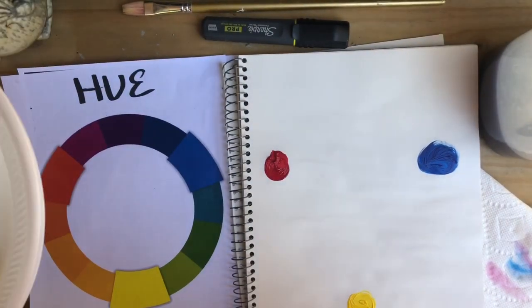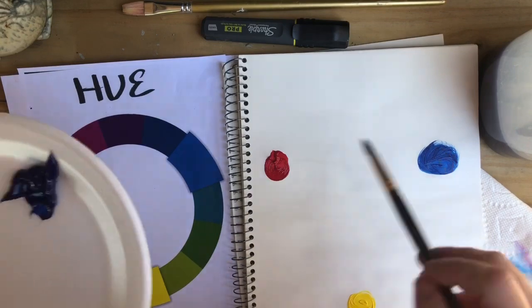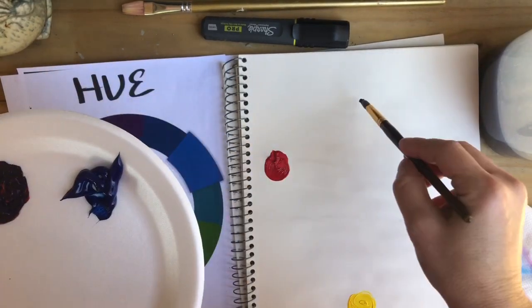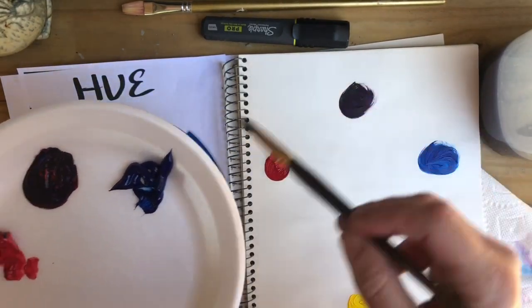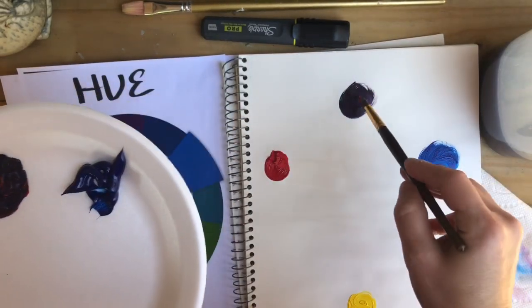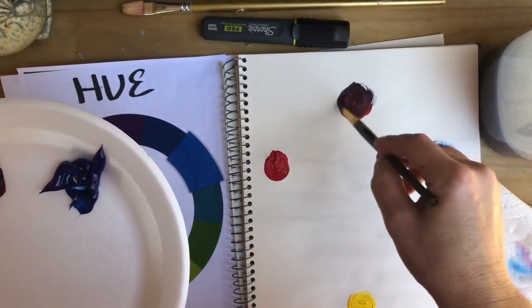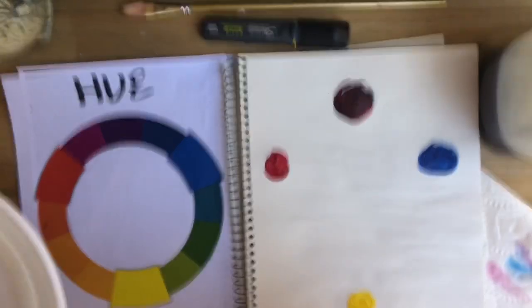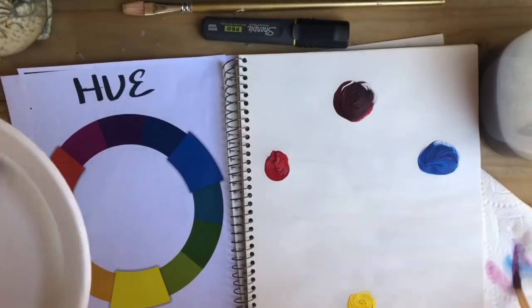So there are my 3 primary colors, and if I mix my red and my blue together, I'm going to end up with a purple. That's a very dark purple. You may be having a little trouble seeing it. Even if I put a little red into it, it may be hard for you to see just because of the light out there, but that's my purple.